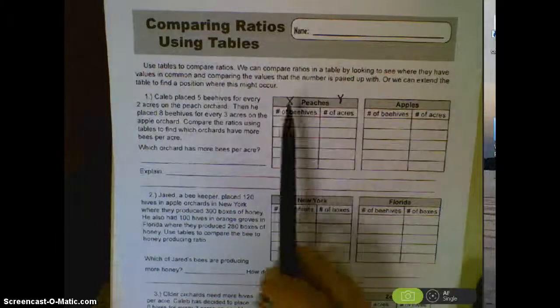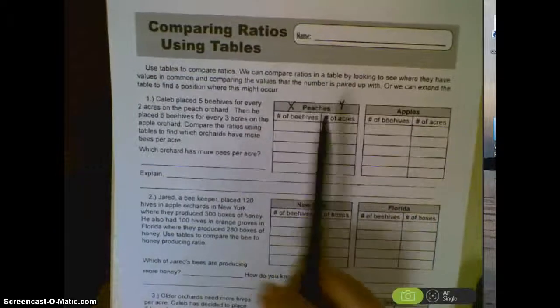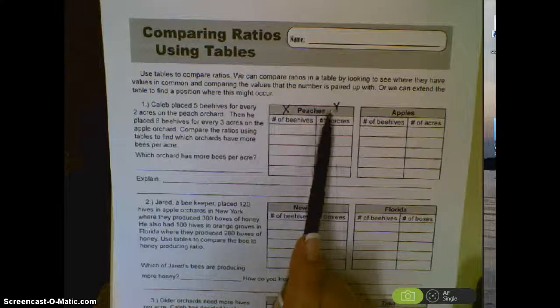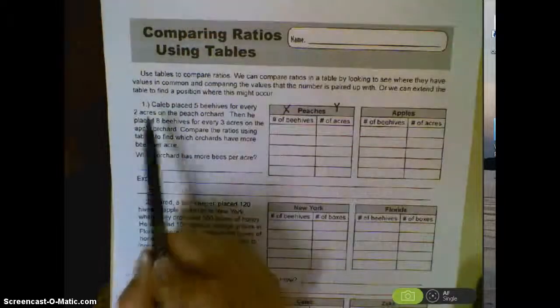Okay, fifth graders, so homework should be similar to what we're doing in class. You've got an X side and a Y side, so we're just going to be plugging in some numbers.